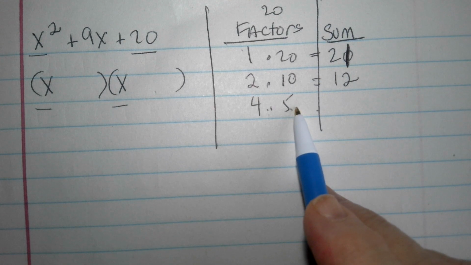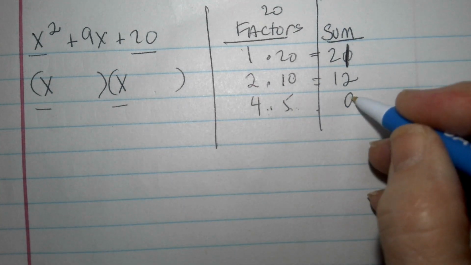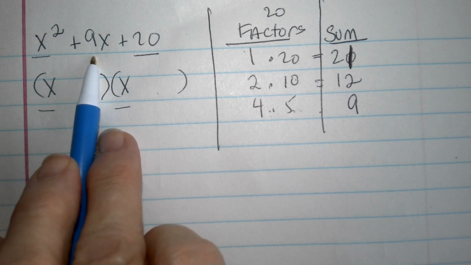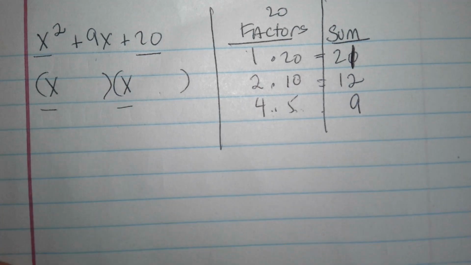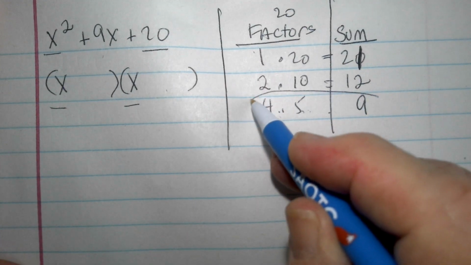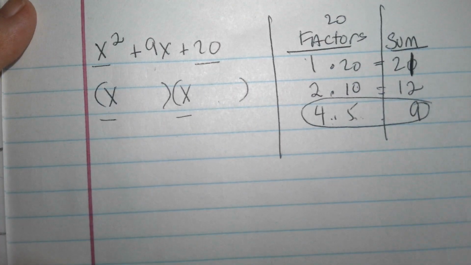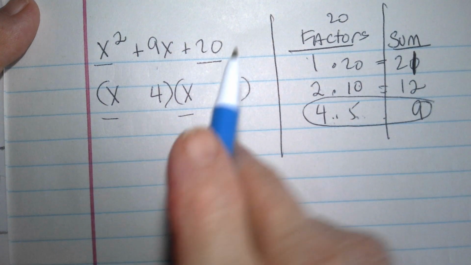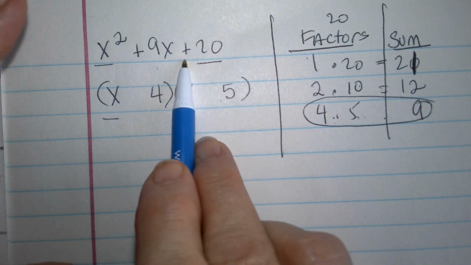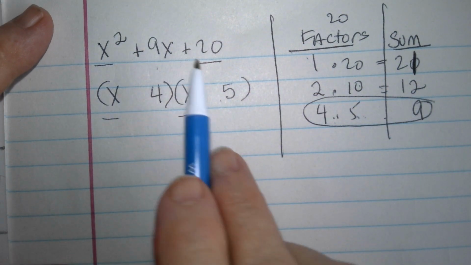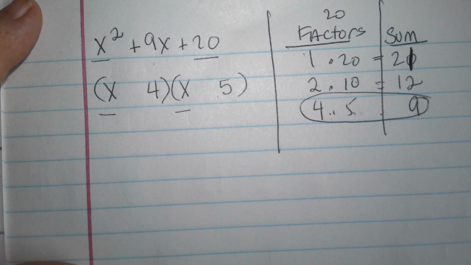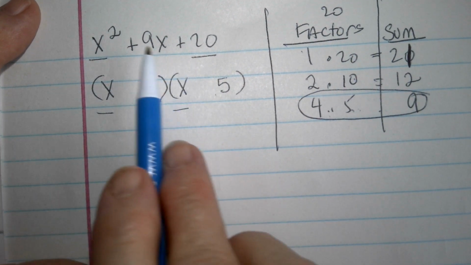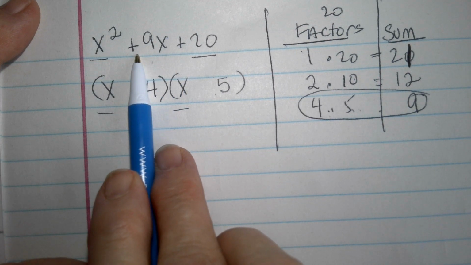4 plus 5 is what? Is 9. Now, look at our middle number. What is the middle number? So the factors for this one are going to be a 4 here and a 5 here. Since this is positive, it means that both of the signs will be the same. Both of the signs will be the same, and they're both going to be positive.